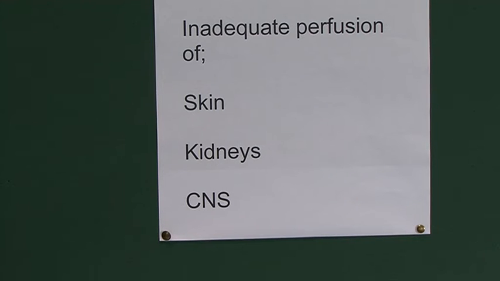In children, the figure's higher actually. We want to make sure that children are producing about 1 mil of urine per kilogram of body weight per hour. And in a baby under 1 year of age, they should be producing about 2 mils of urine per kilogram of body weight per hour.